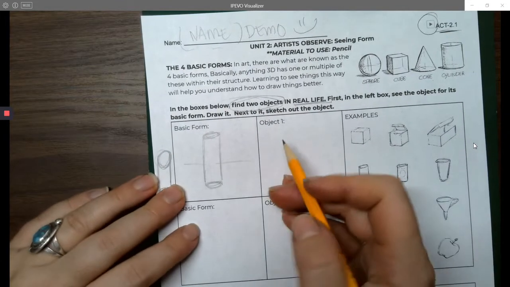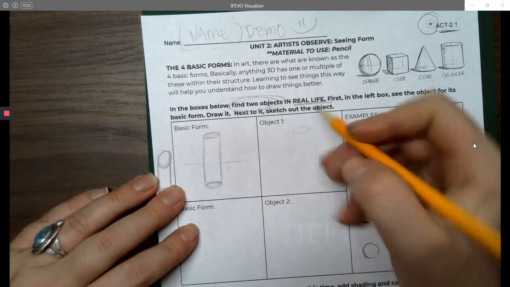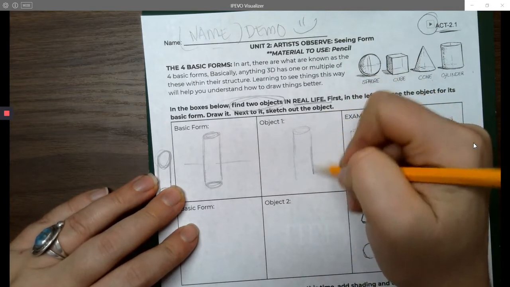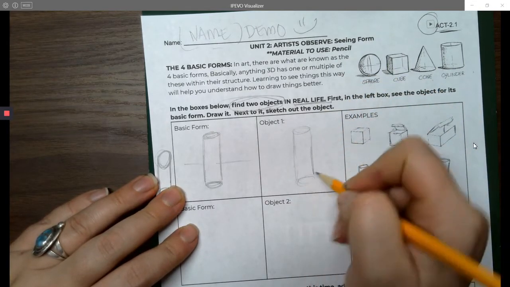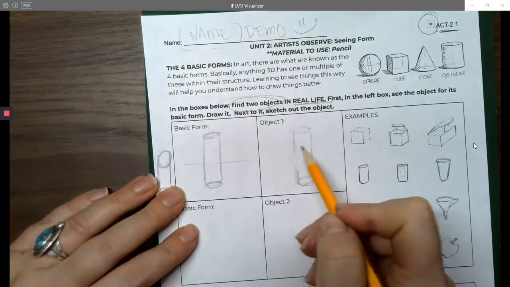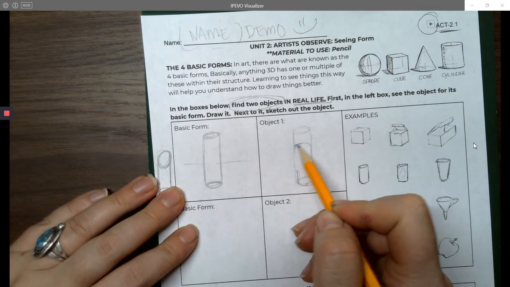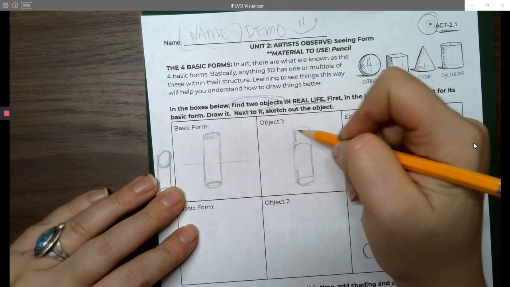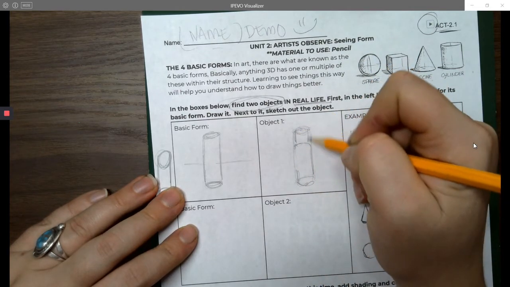Now, when it comes to the object, I'm going to start with my basic form, just observing and understanding. But then I'm going to break it down. So near the top here, it's a little bit skinnier, okay?